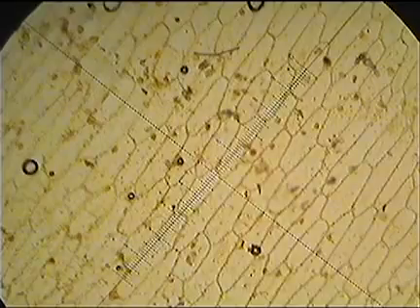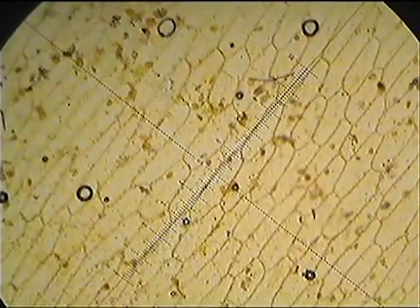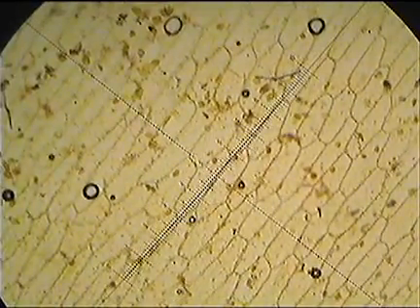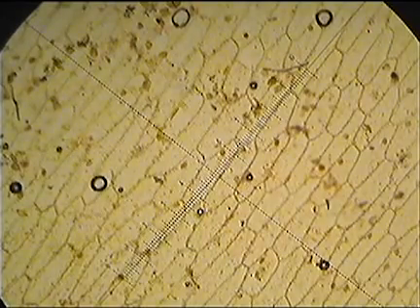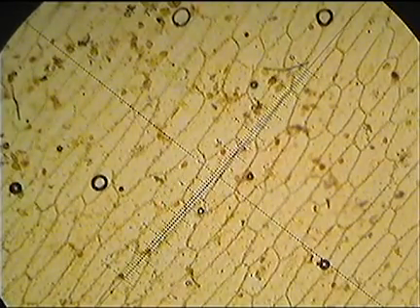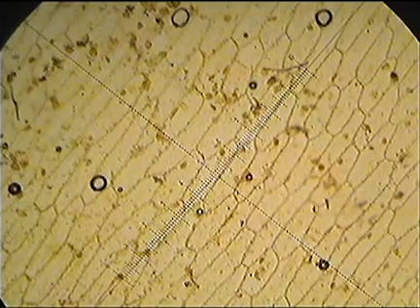What I'm going to do now is try and line up a couple of cells with our scale. Remember, we've worked out that each unit on our eyepiece graticule is equivalent to 0.099 millimeters.